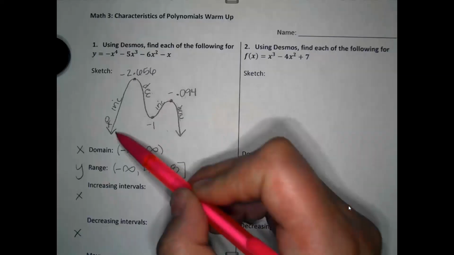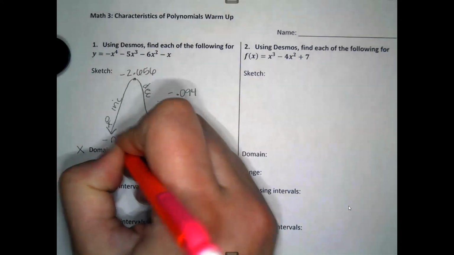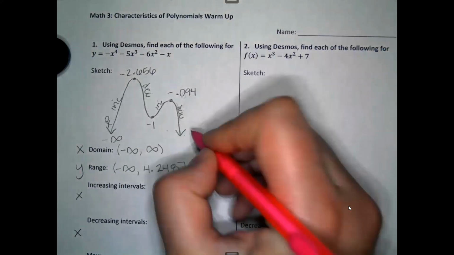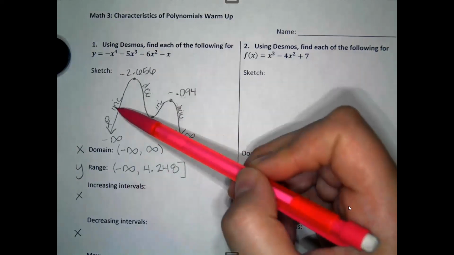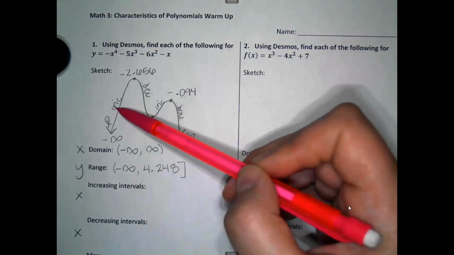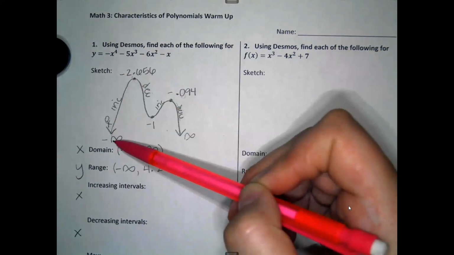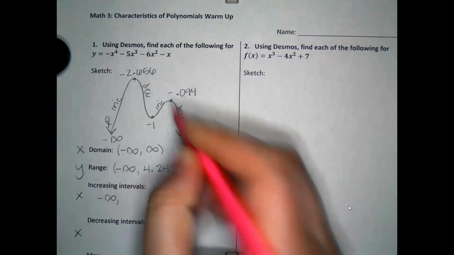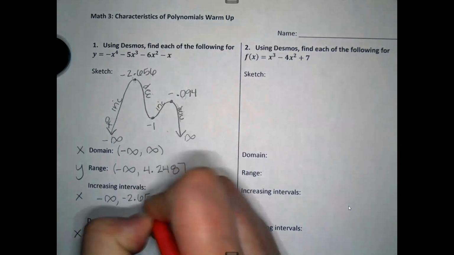And then what is an x value for a left arrow? Negative infinity. What is the x value for a right arrow? Positive infinity. Okay. So for my increasing interval, I have the word increasing right here. The word increasing is between what 2 numbers? Negative infinity to negative 2.656.